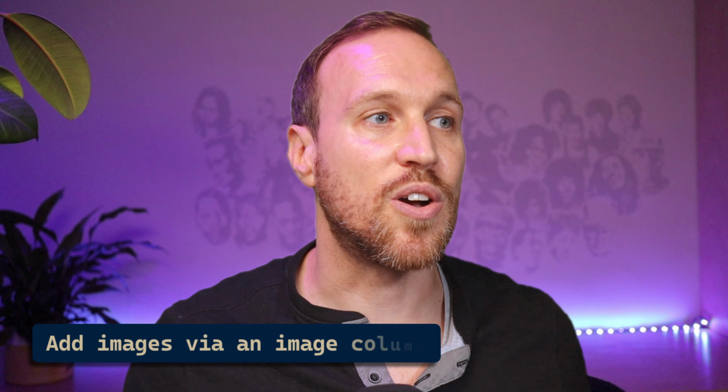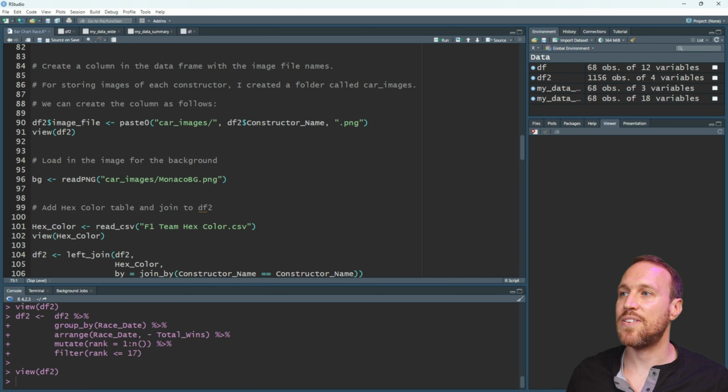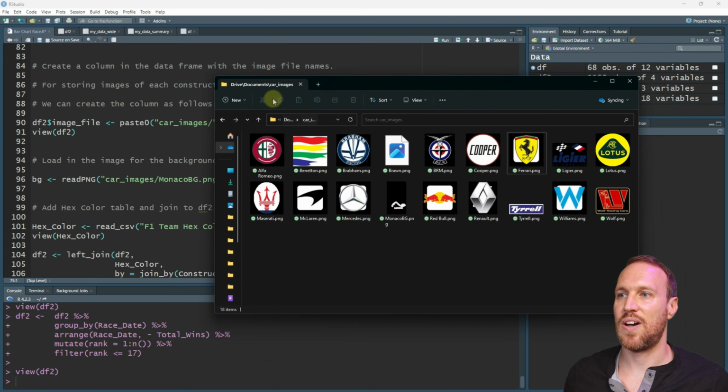I've also got their logos, which I've had to find, download, and then save into a folder. The folder is simply in my documents folder, I have this folder called car_images, and that's where I've saved all the images.